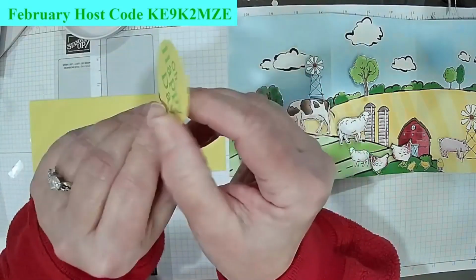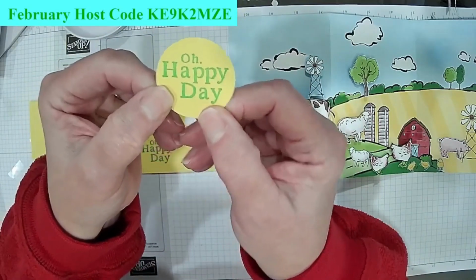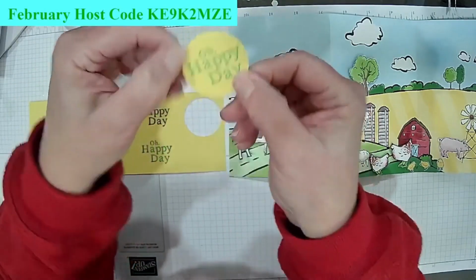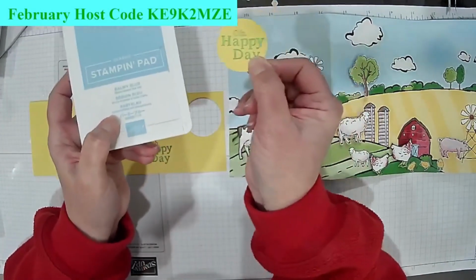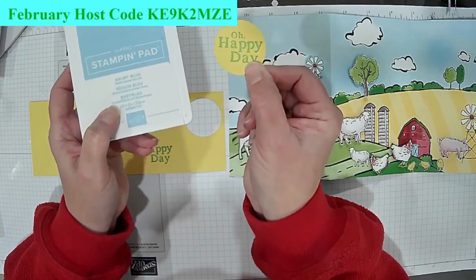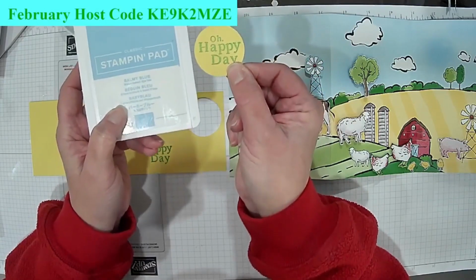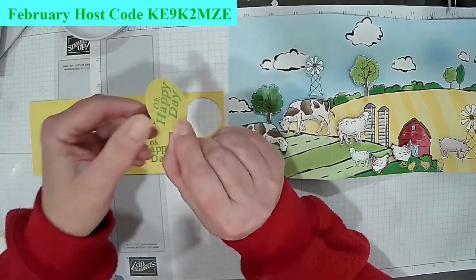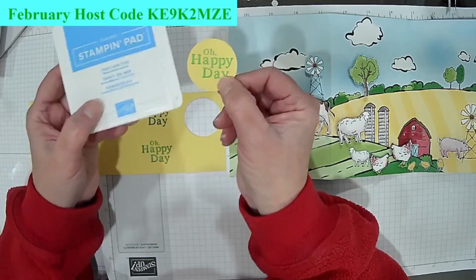There's one side, and here's the other. It looks like it's the same color, but it's not. This side is actually Balmy Blue. So you have to keep in mind when you stamp a color on colored cardstock, it's not going to look the same. This side here, I stamped with Tahitian Tide.